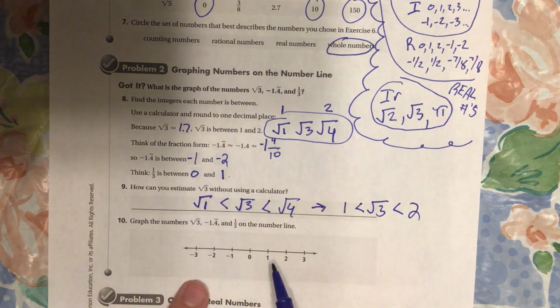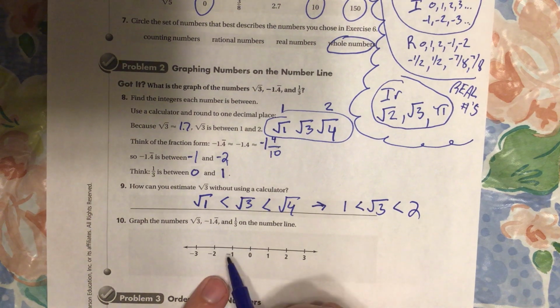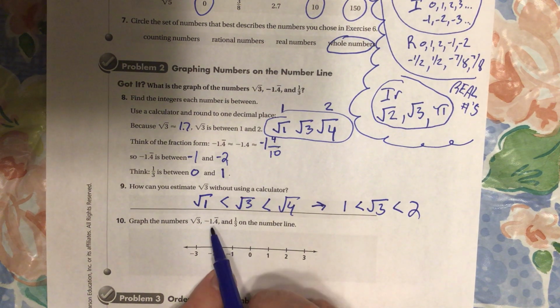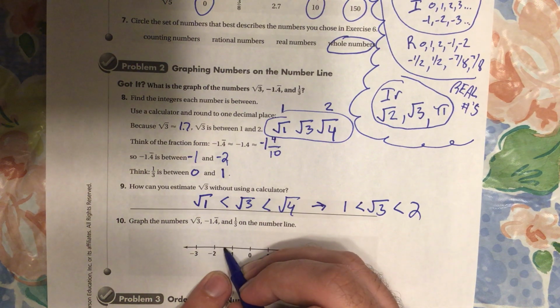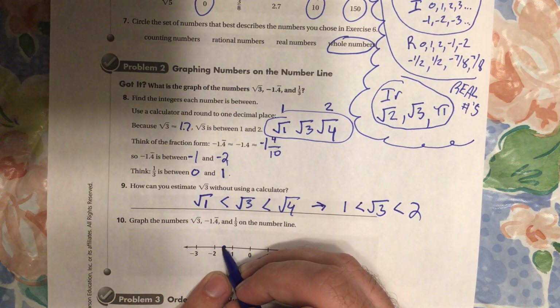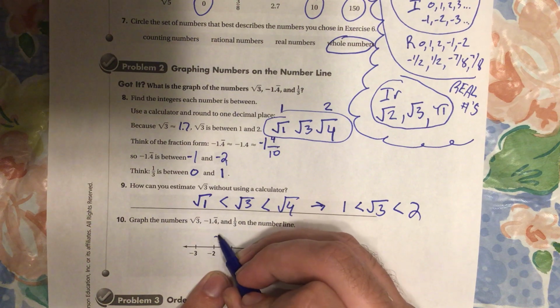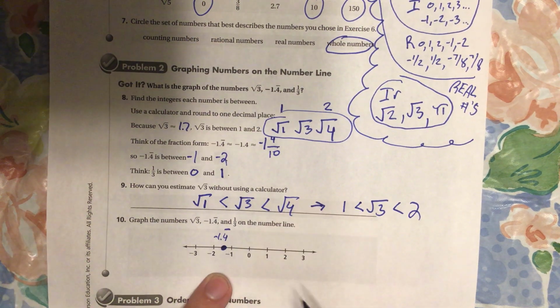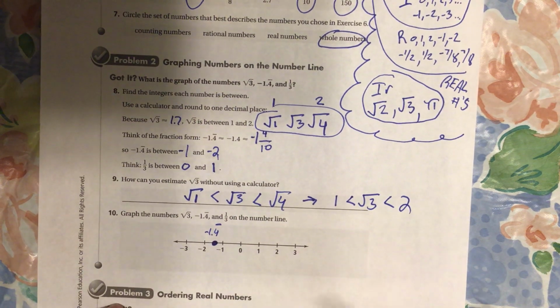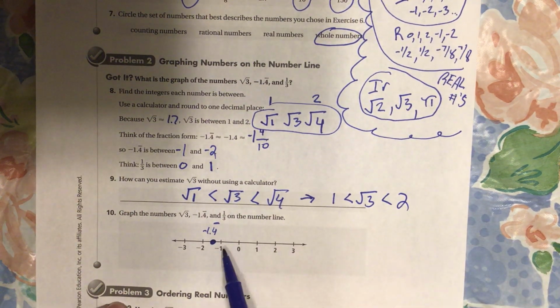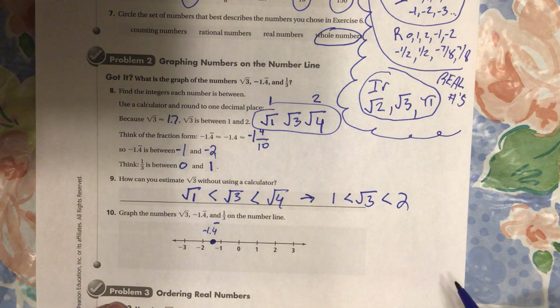So let's graph on the number line what we have here. So negative 1 is right here. So negative 1.4 repeating would be in between negative 1 and negative 2, so a little bit over here. That's the negative 1.4 repeating. Again, negative 1.4 is more negative than negative 1, so it keeps going left. A lot of people put that right here, which is wrong.